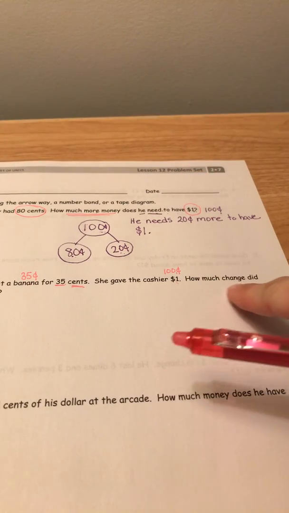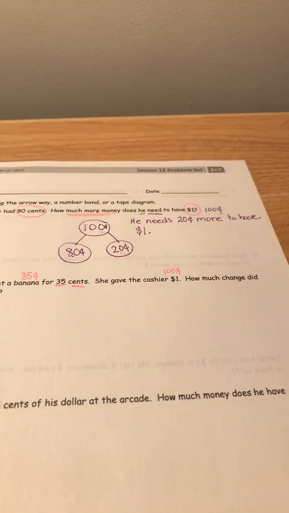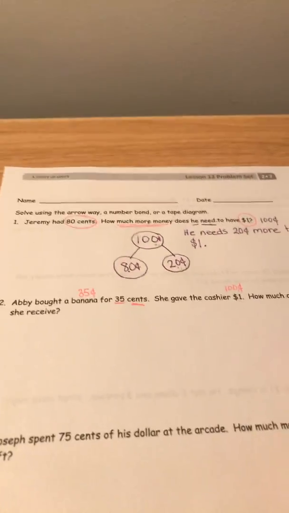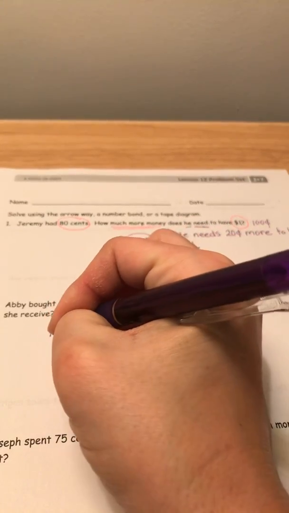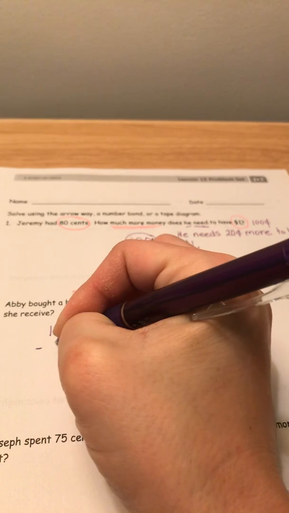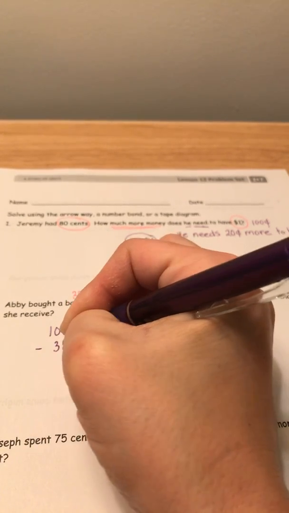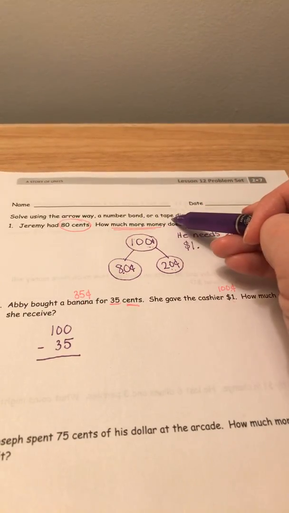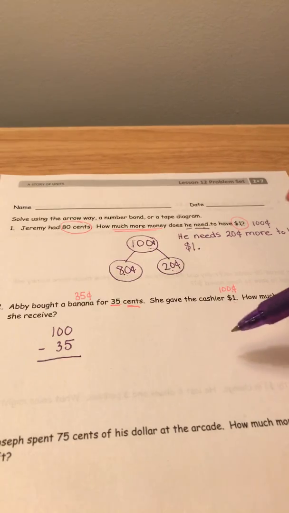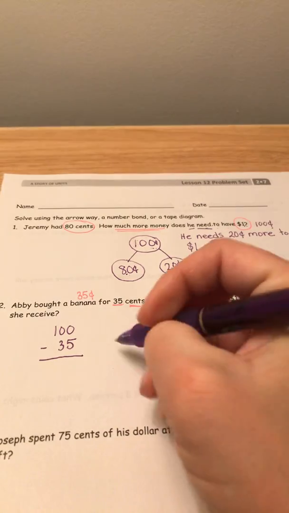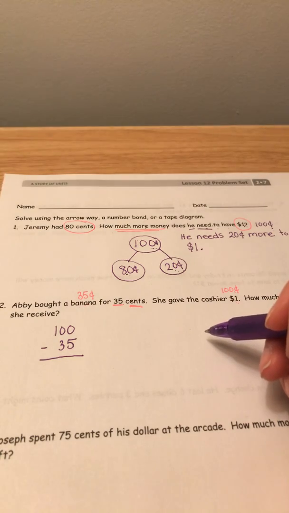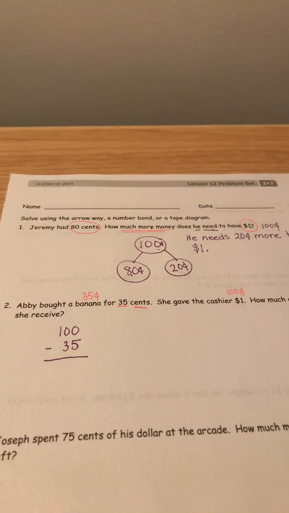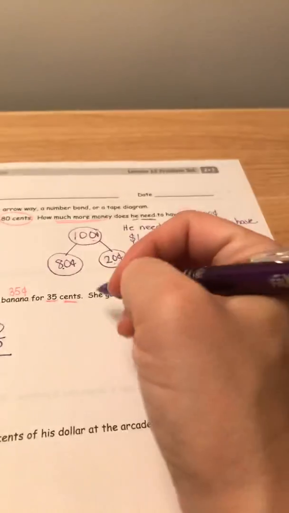So how are we going to find out how much change she got back? Right, we're going to subtract, right? So we can do this a couple of ways, right? We could subtract using vertical subtraction and then show a number bond or a tape diagram or even arrow way. Or we could just use arrow way to get there. Let's do both. That way we can double check ourselves, okay? Oops, is this stopped? Okay, so here we go.